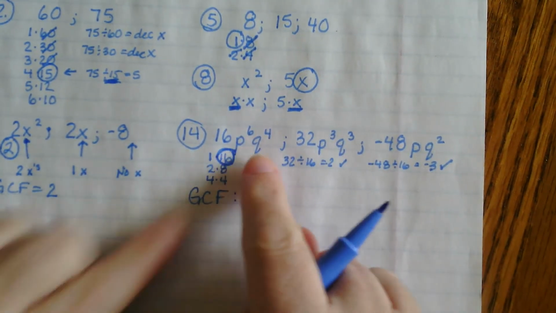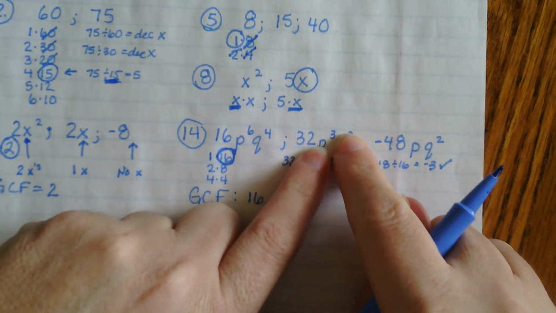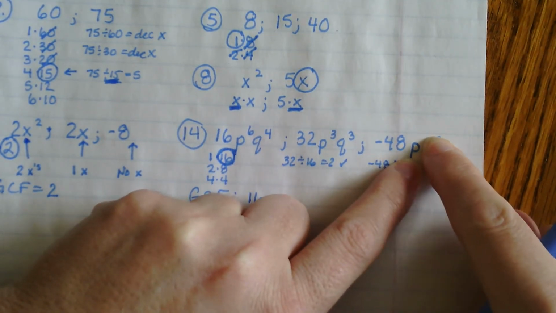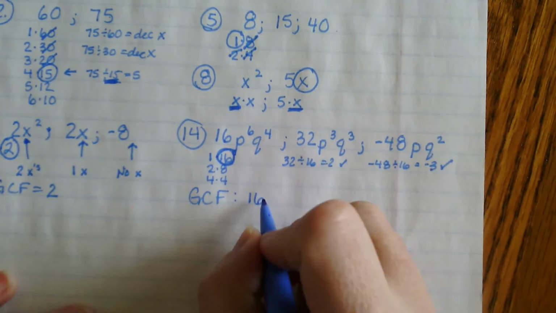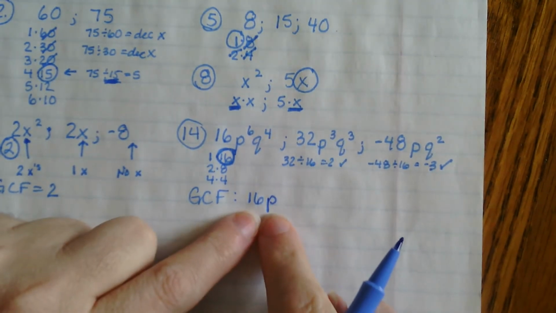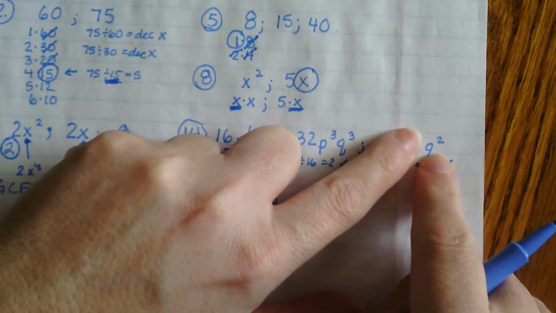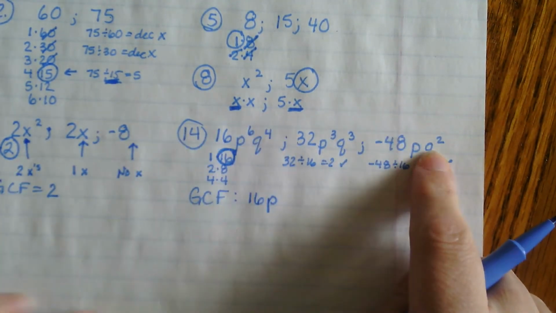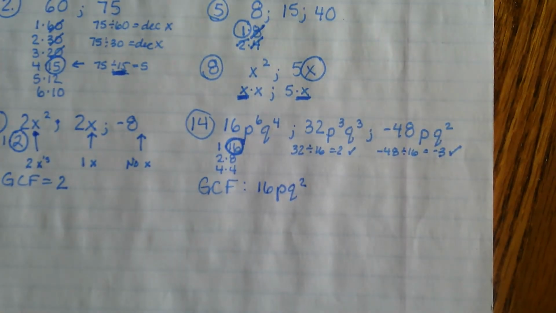Now we look at the variables. This says that we have 6 p's, this says we have 3 p's, and this says we have 1 p. So if everybody's giving equal amounts of p, the smallest exponent is p to the 1st. So that would be part of your GCF. Now we're looking at q's. We've got 4 q's, 3 q's, and 2 q's. So again, if we're giving away equal amounts, then we have to go with the smallest amount, which is q squared. So your GCF for number 14 is 16 p to the 1st q squared.